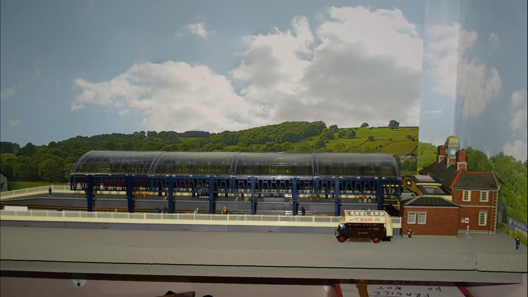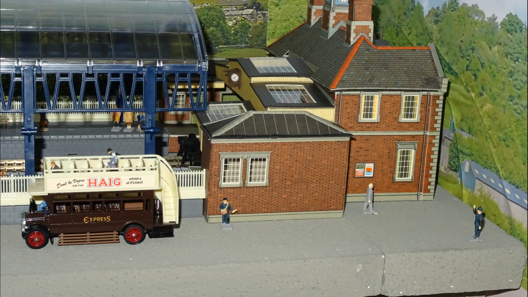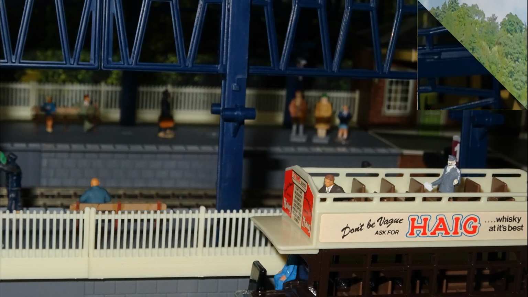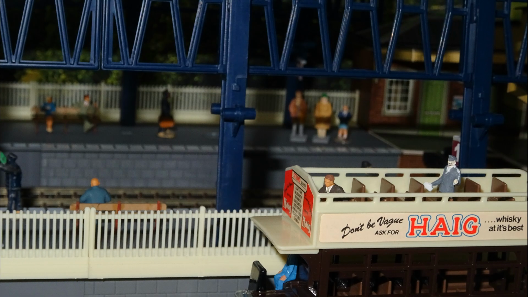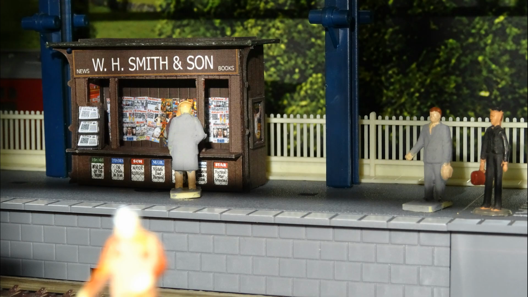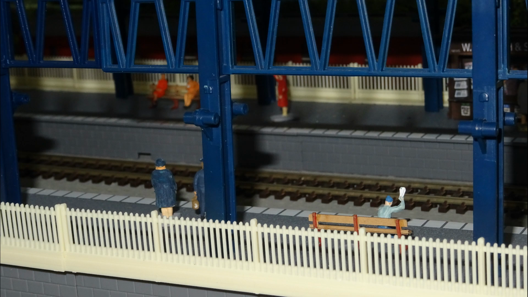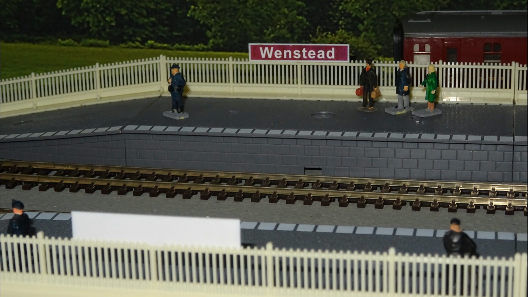Here's a general view of Wenstead Station after I added figures. Although I haven't really properly modelled a road, I put a couple of figures outside beside the station buildings, including a policeman and a newspaper vendor. I put various groups onto the platforms. I guess that conductor in the bus could really do with touching up a bit. I put a seller into this kiosk too, and a customer outside, and generally figures here and there on benches or waiting for trains with their luggage, right down to the ends of the platforms.